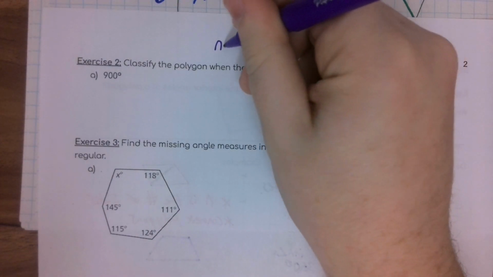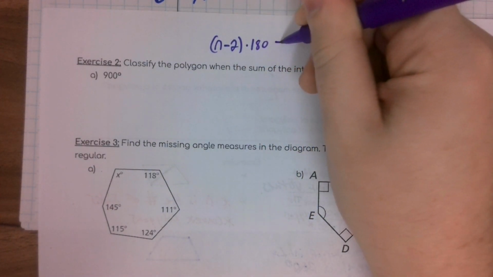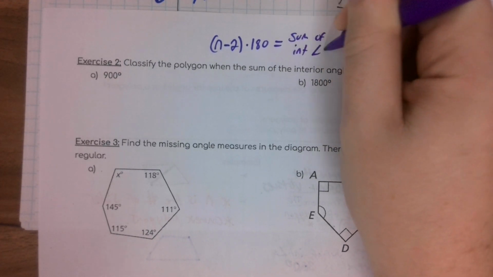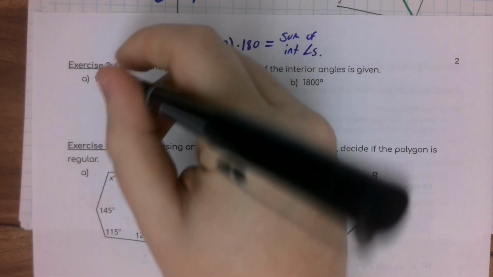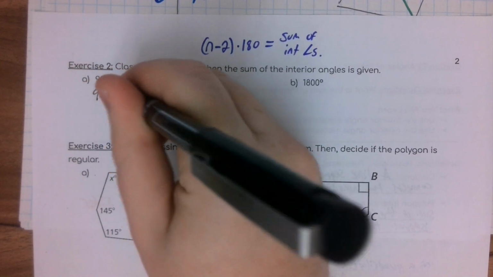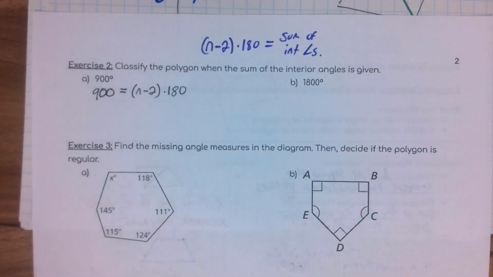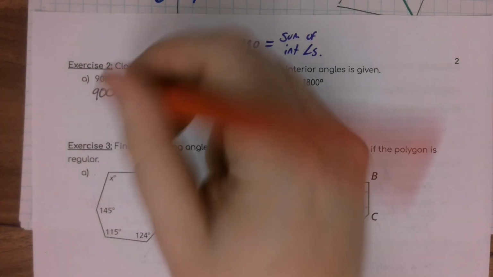Our formula says n minus 2 times 180 is the sum of the interior angles, right? Well, if we know the sum of the interior angles, can't we just plug it into the equation? 900 equals n minus 2 times 180, for instance. I certainly think so. From here, we just need to solve algebraically.